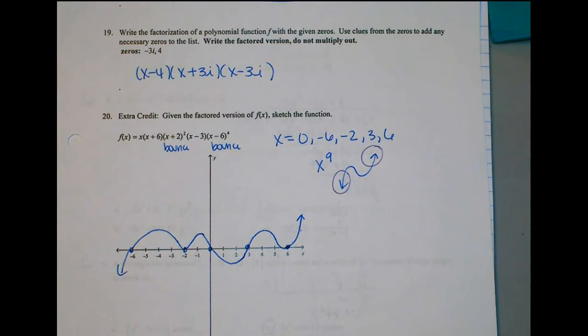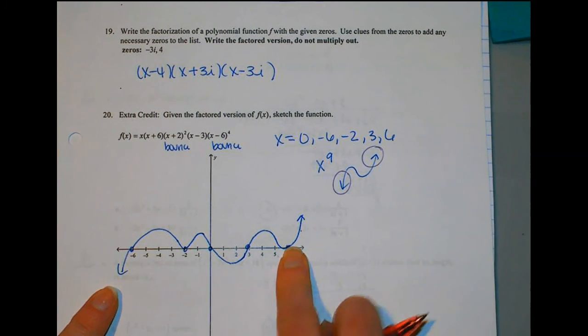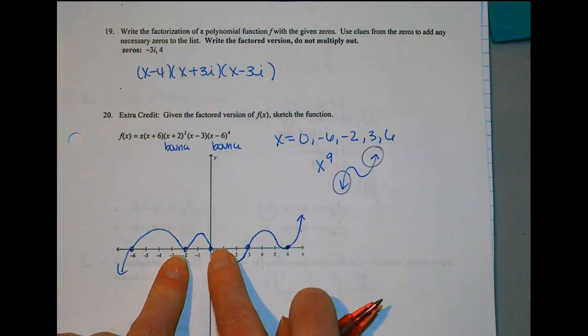There were a couple that I gave a couple points to because they were so close. But if you didn't give me the right zeros and you didn't give me the right end behavior and you didn't bounce anywhere, then probably you didn't get any points. Again, I graded this several days ago, so I don't remember exactly what I did, but it should have looked like this. Bounce, bounce, through, through, through.